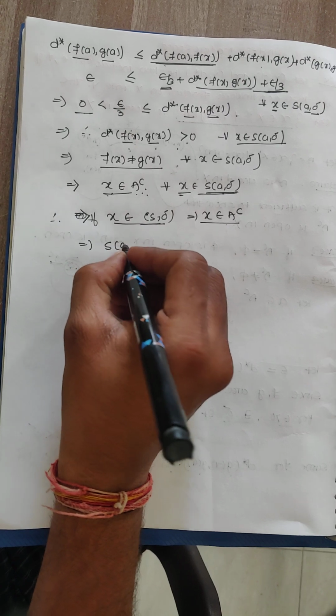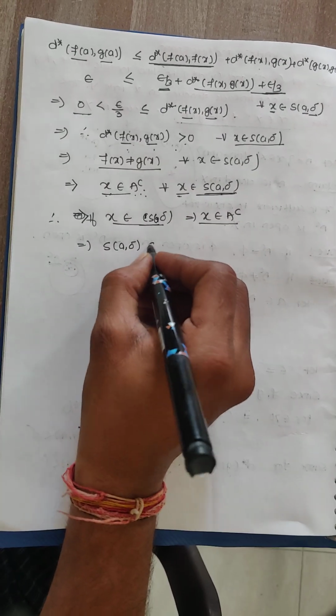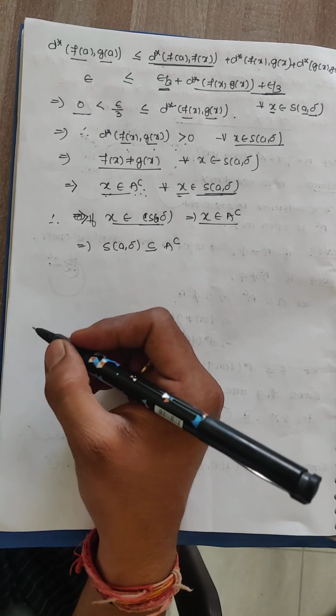So S(a, delta) lies inside A complement.